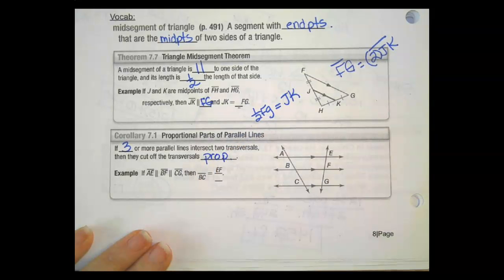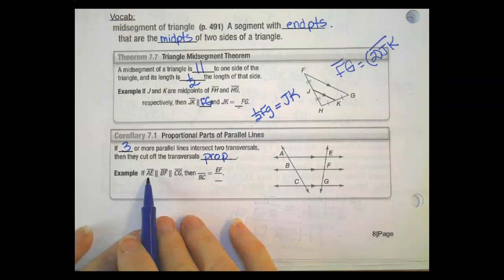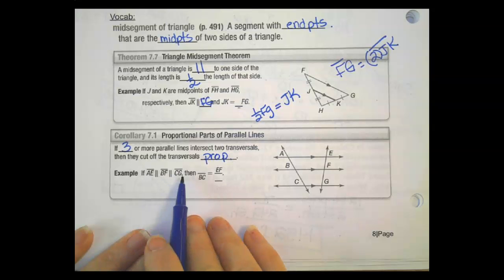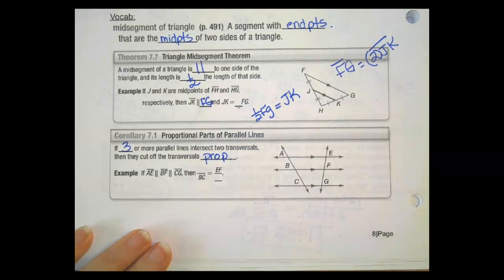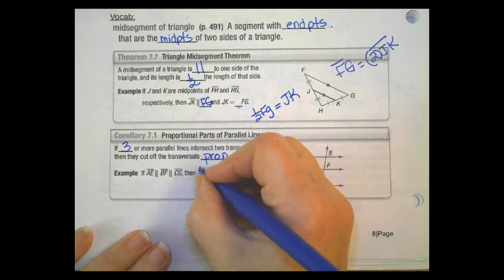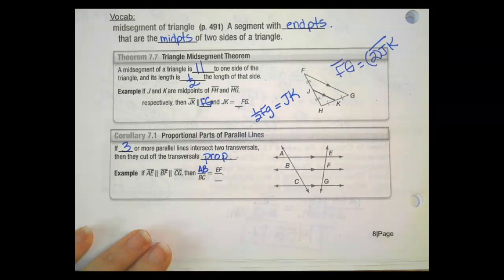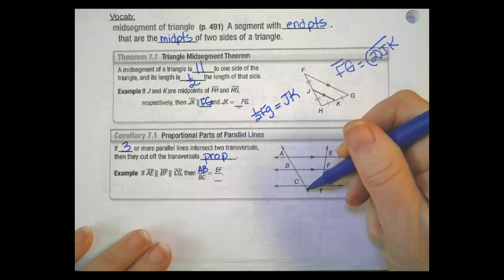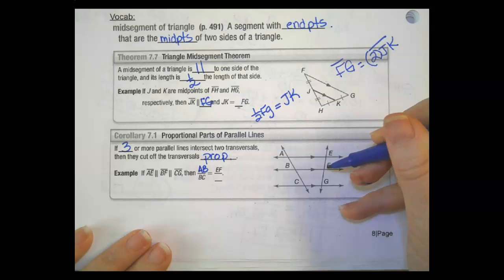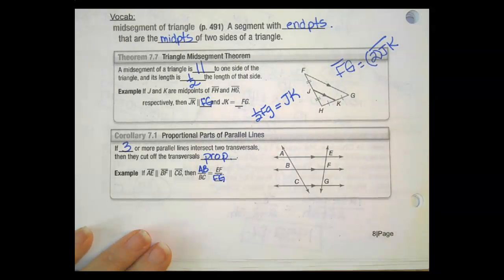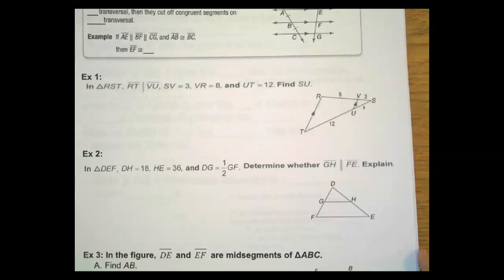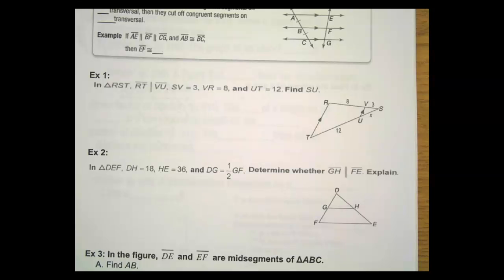So if AE is parallel to BF and BF is parallel to CG, then AB to BC would go with EF and FG. Just those matching sides. Okay. So that's going to give us these clues in order to solve this. All right, it's not a mess.